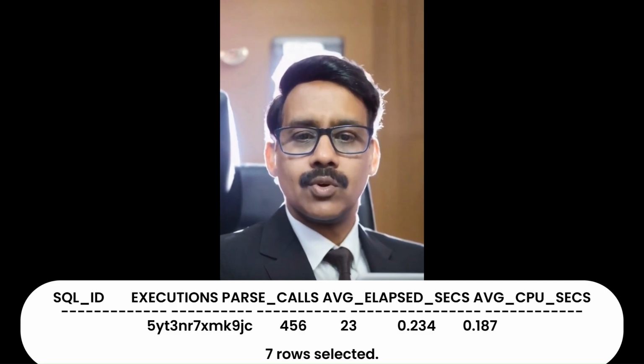Here's what you're looking for in this output. First, compare queries before and after enabling dynamic sampling. If your average elapsed time jumps from 0.5 seconds to 2 seconds, and most of that is parse time, you might need to dial back your sampling level. Second, look at the ratio of parse calls to executions. If they're equal or close, that query is parsing every time. Dynamic sampling adds overhead to every parse. If parse calls are much lower than executions, dynamic sampling overhead is amortized across many executions, so the impact is minimal. Third, compare AVG elapsed secs to AVG CPU secs.